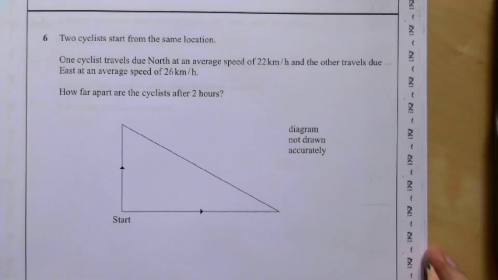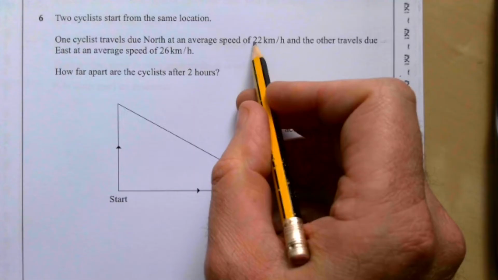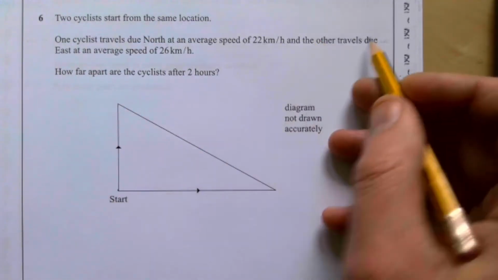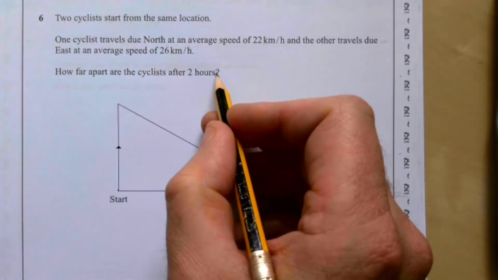Question 6. Two cyclists start from the same location. One cyclist travels due north at a speed of 22 kilometers per hour. I think we're starting from here and heading this direction. The other travels due east at 26 kilometers per hour. How far apart are the cyclists after 2 hours?